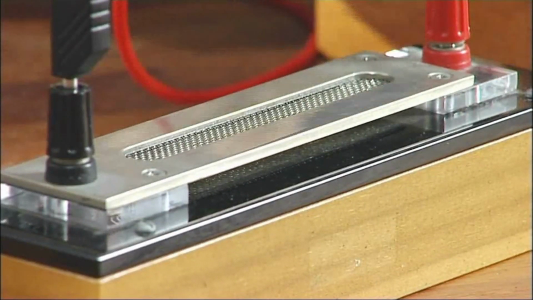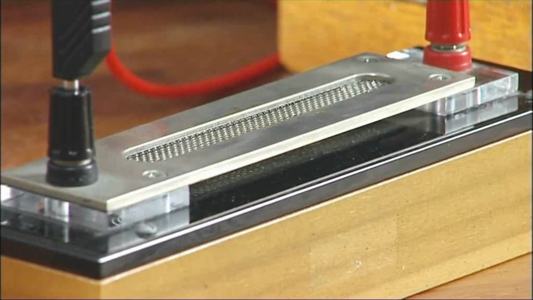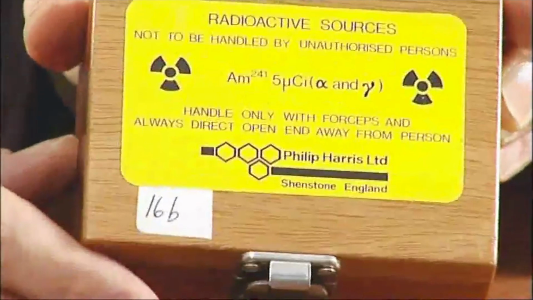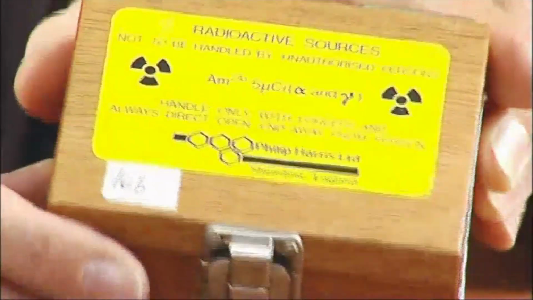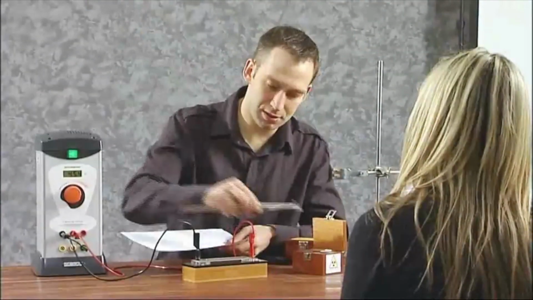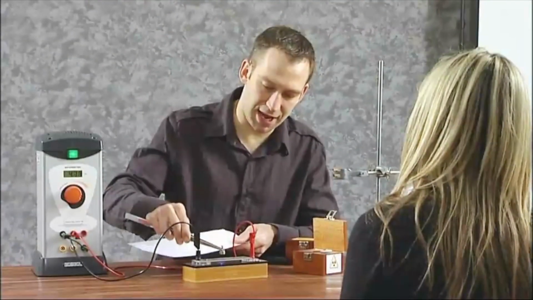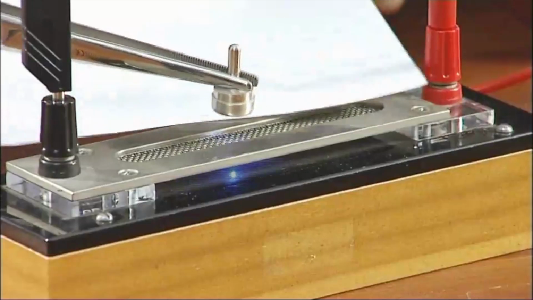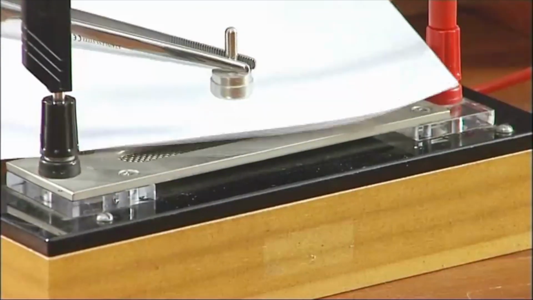The spark counter can also be used to look at the absorption properties of alpha radiation using an americium source. I'm going to hold the source so the alphas are being detected. When I put the paper in the way, it stops.